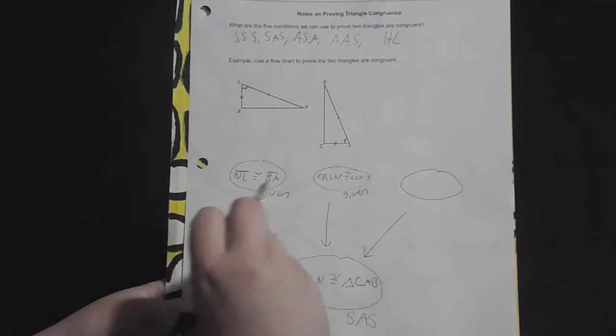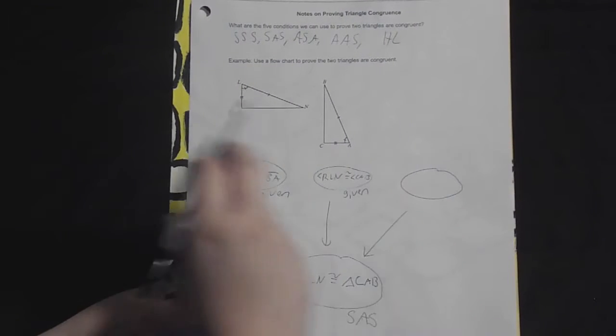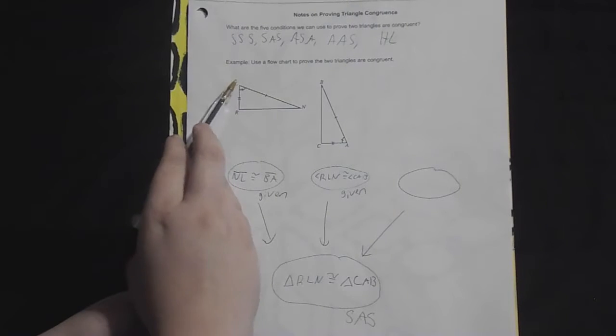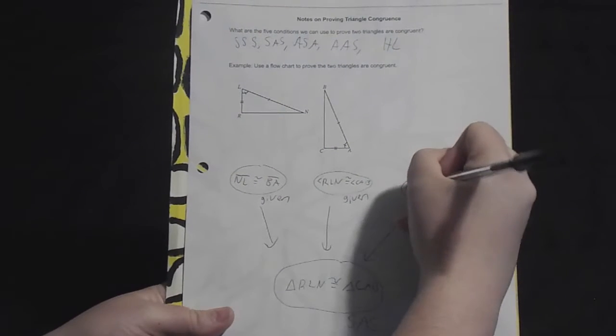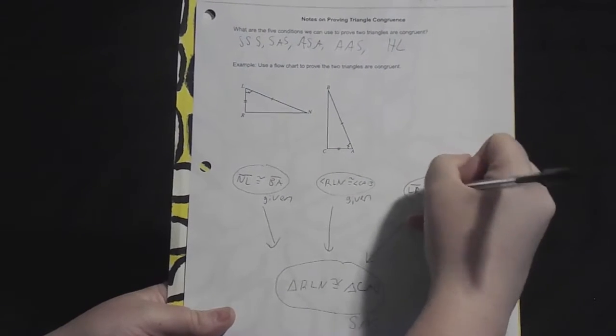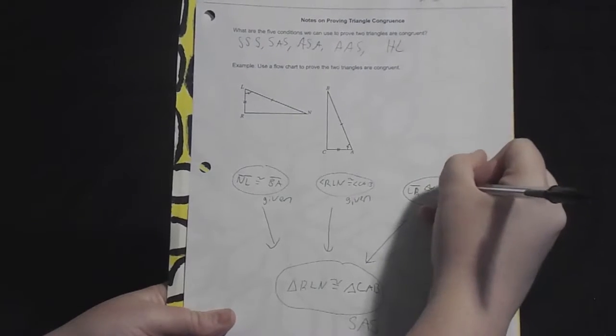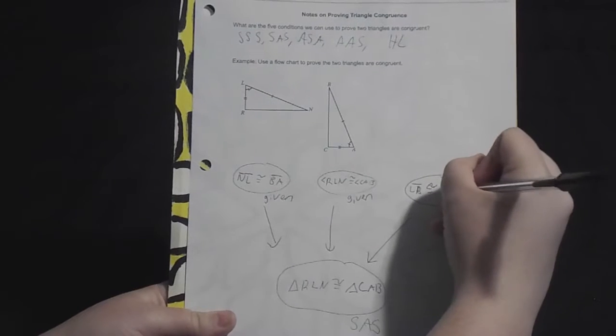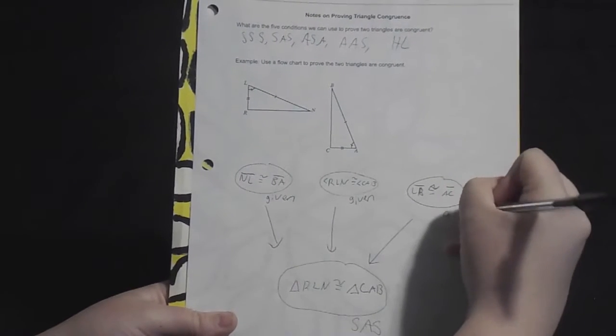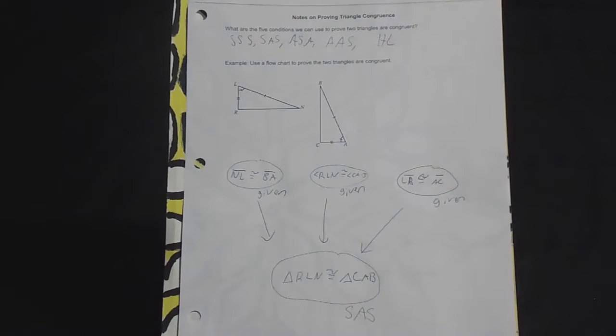Okay, so I did my side, then my angle, then I have my next side, my side with the 2 tick marks. So side LR is congruent to side AC. LR is the same as AC. And because of the tick marks on them, it's just a given fact. And so now I have proved with a flowchart proof that my 2 triangles are congruent.